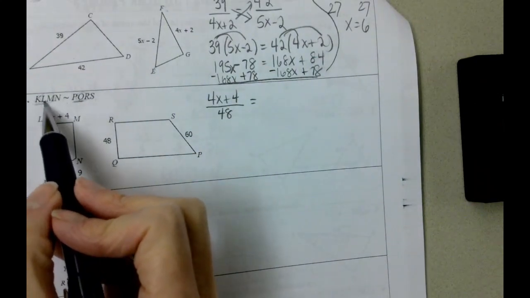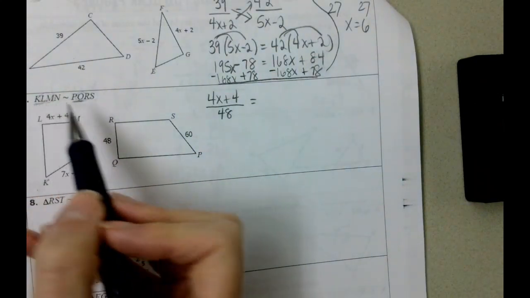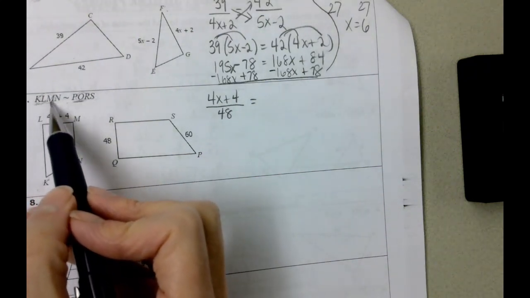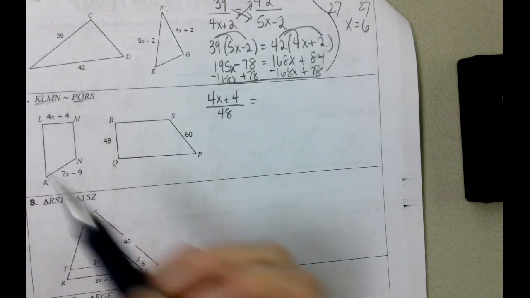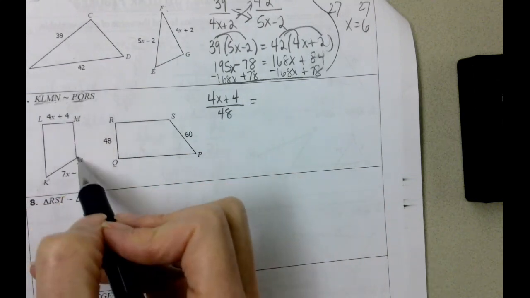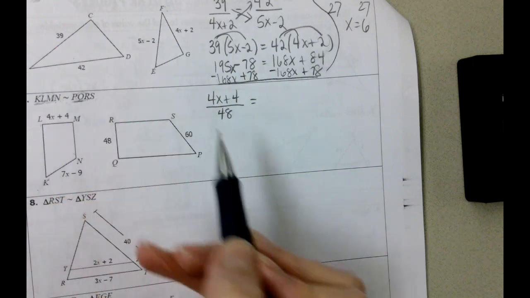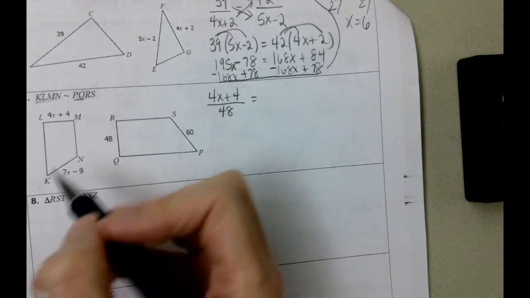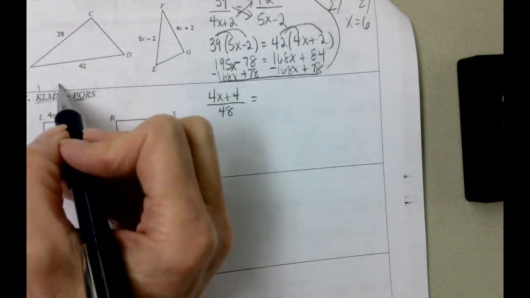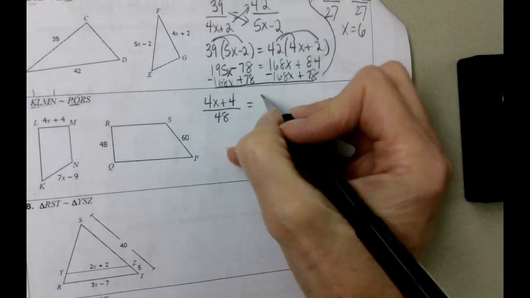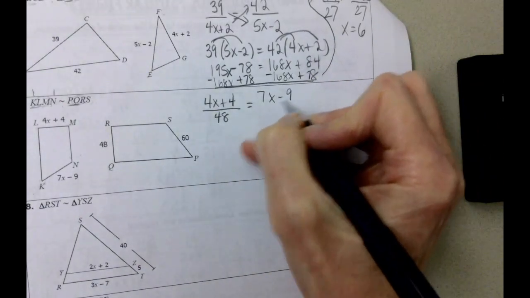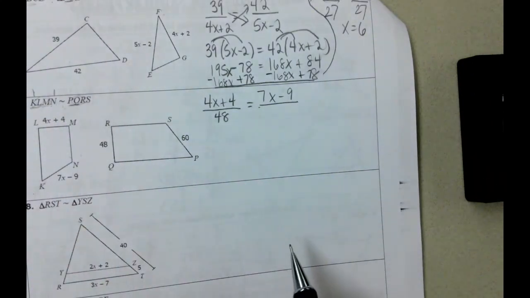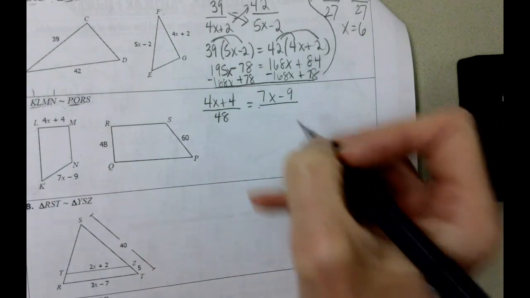So I did the first two letters, then the second and the third, so now I'm on the third and the fourth. So MN, well, MN doesn't have any value, but it is going to be proportional to RS, by the way. But our other side then is the KN, which is the first and the fourth piece. So KN has a value of 7x minus 9. And then PS has a value of 60.